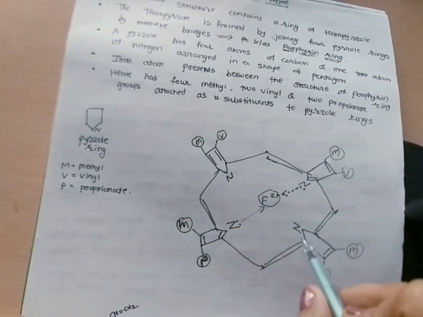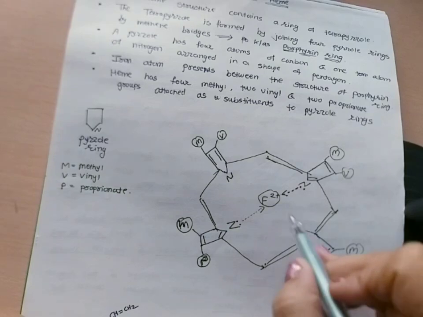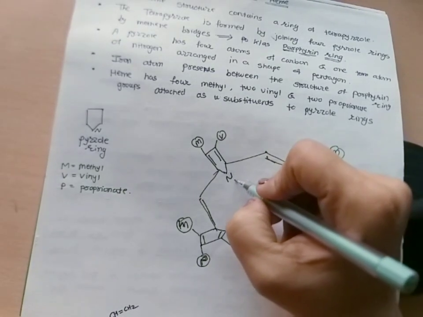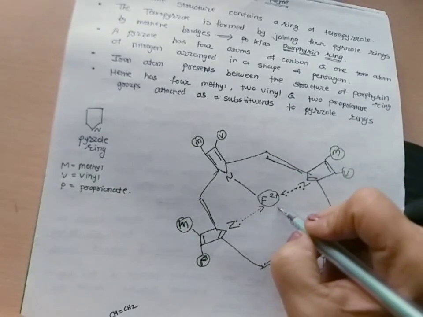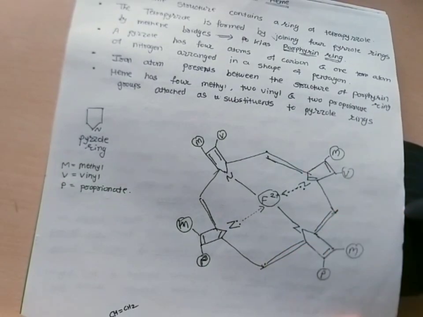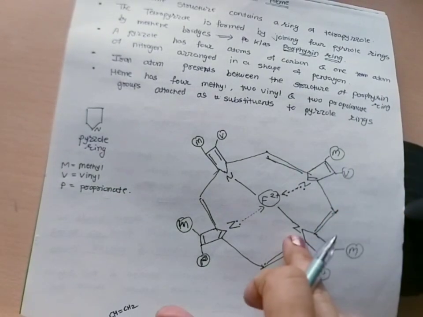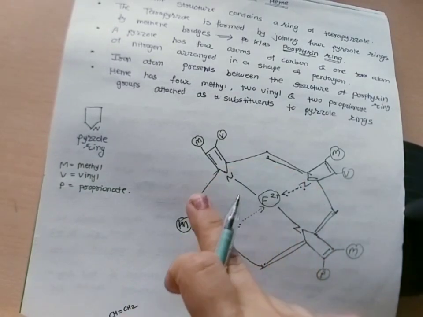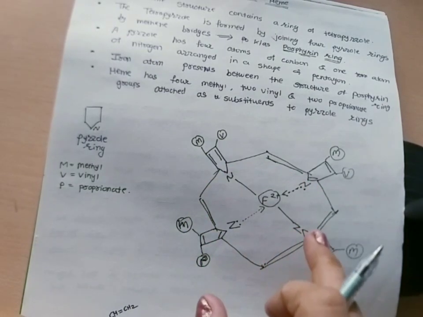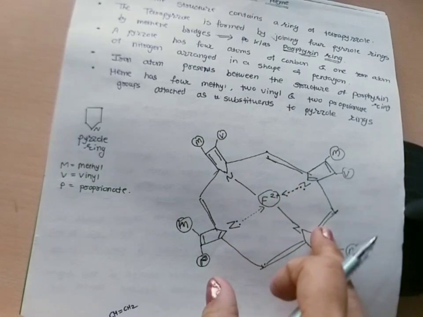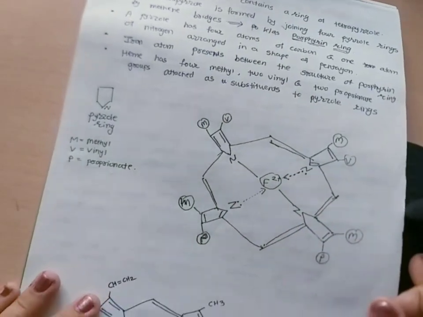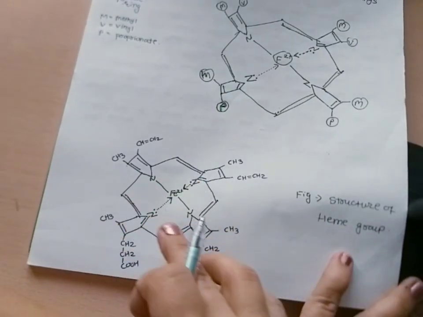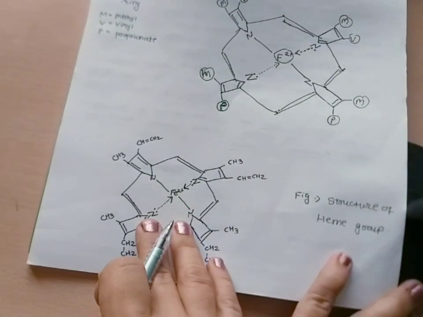These two nitrogen atoms have no double bond here, therefore their valency will be satisfied with normal covalent bonds, and that we will demonstrate here with the solid lines. So that's how iron will form the 4 bonds with the nitrogen atoms of the heme group. Okay, so this is the complete structure of the heme group.